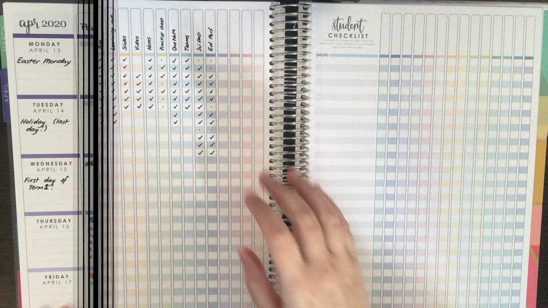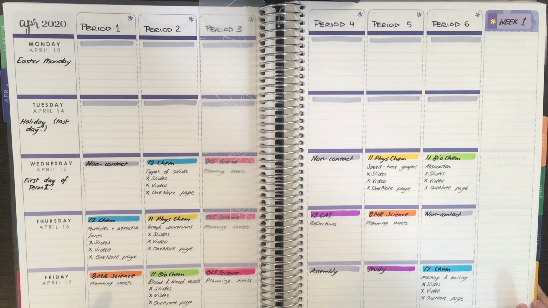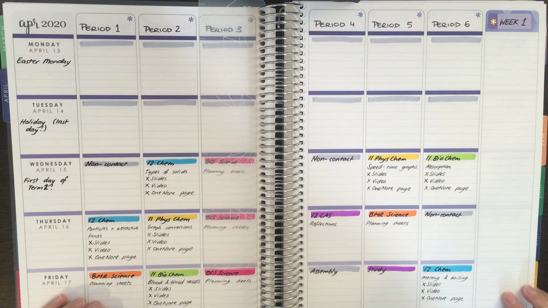Flipping back though. So this is our current week and things are coming along. I am very glad that I decided to use my erasable pen because I did have to make a change to one of my biochem lessons. What I want to do today though is go and put in the coloured bands for my classes for next week. So as I start to think about what I'm going to be doing next week, I can actually start putting those things in.